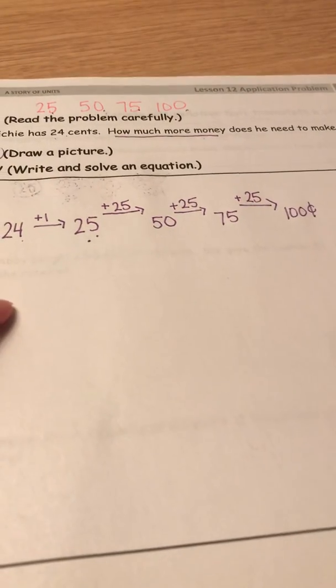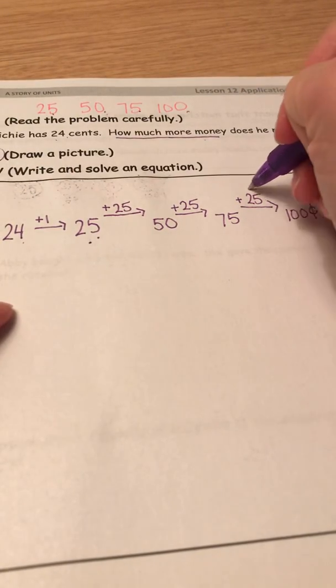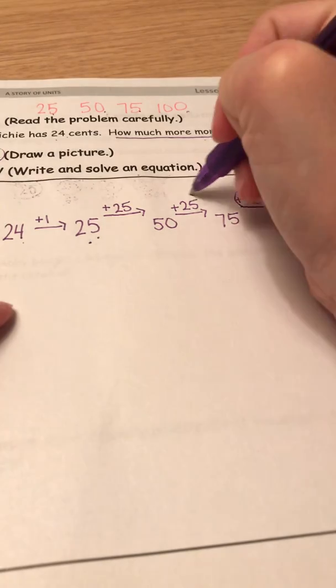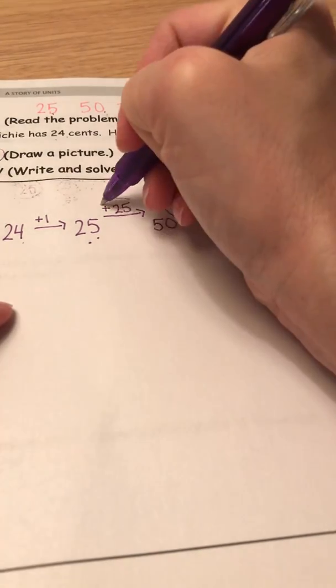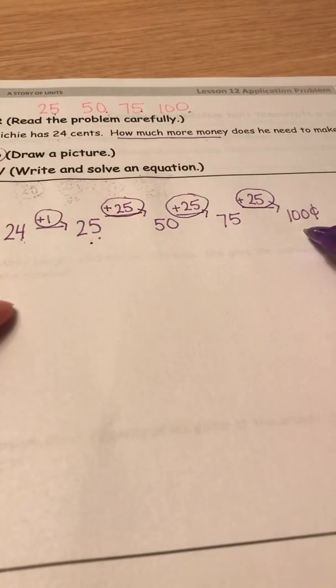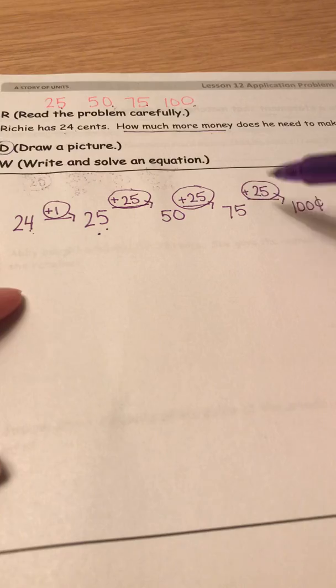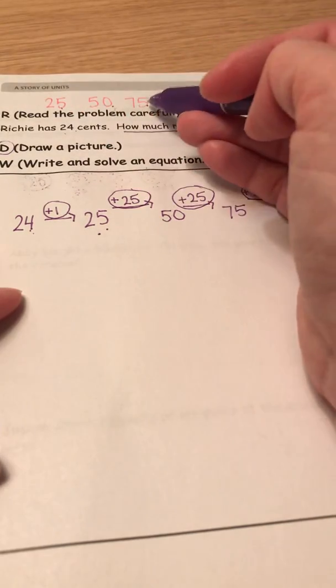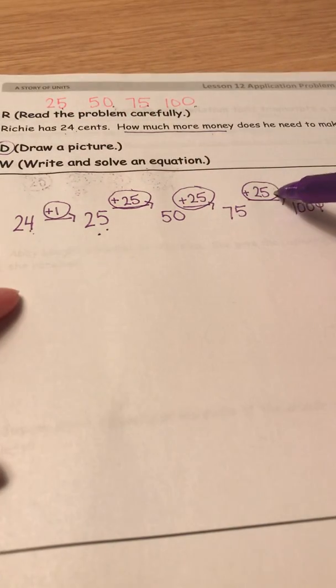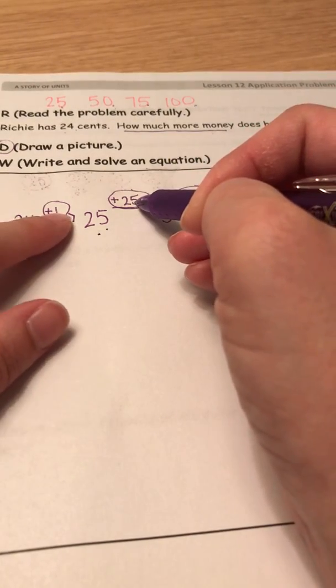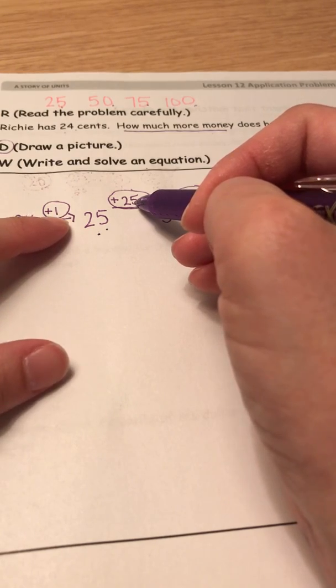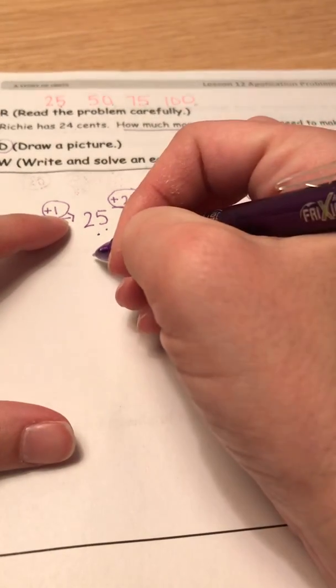Okay, that's part 1 of this problem, but I need to add up everything that I put over the arrows so I know how much I added to 24 to get to 100. So I can use my same 25, 50, 75, 100. I can use the same thing to help me add back. 25, 50, 75 plus one more penny would be how much? 76.